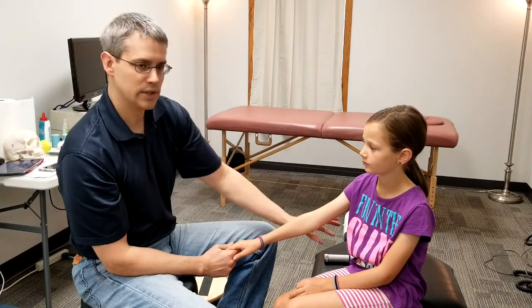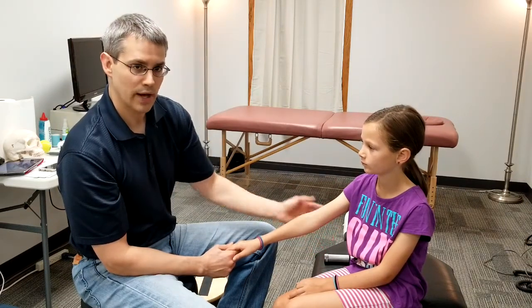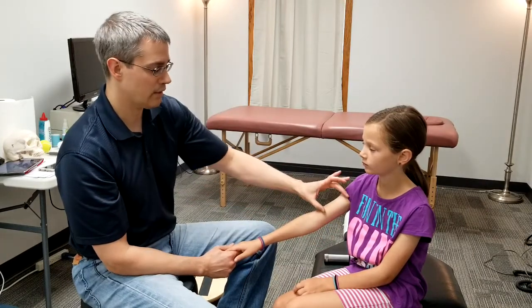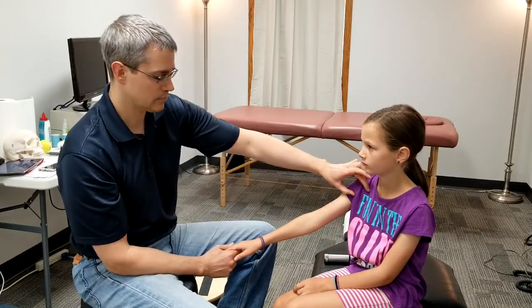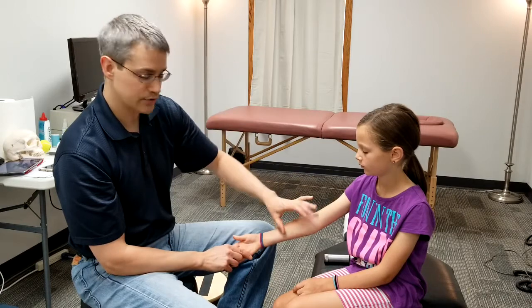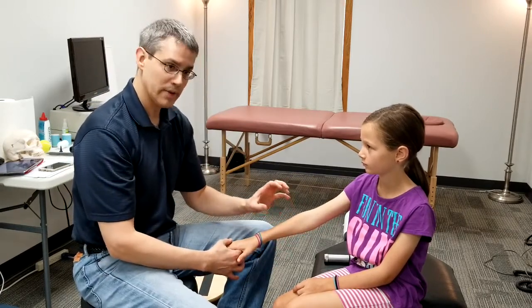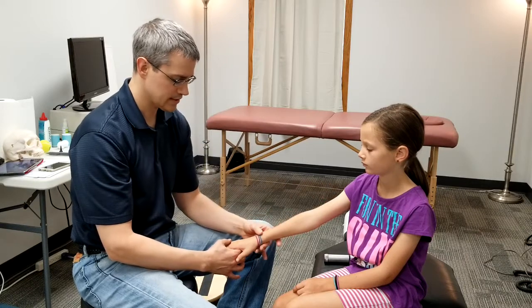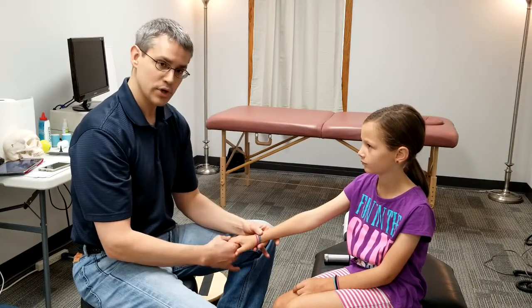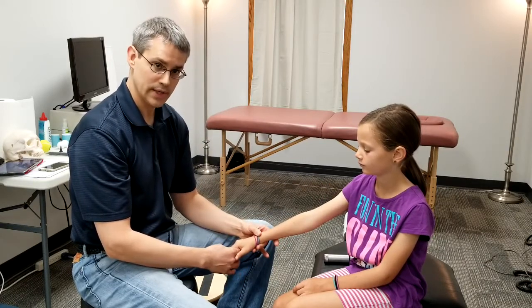If that inhibition gets altered, now we have increased tone of the flexor muscles, chest muscles, and forearm flexors. When I come in and test the extensors, I push and the person shows weakness.